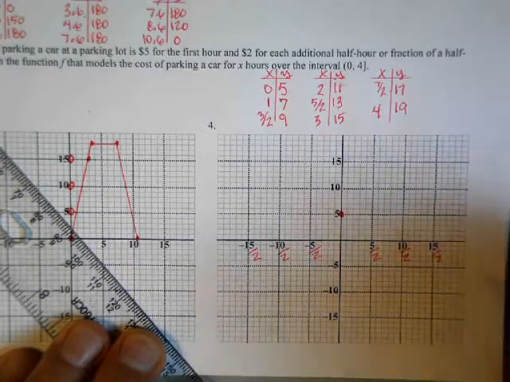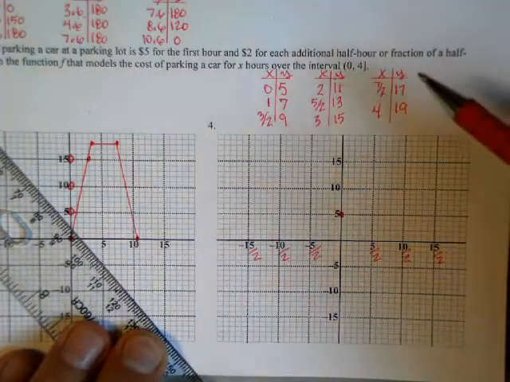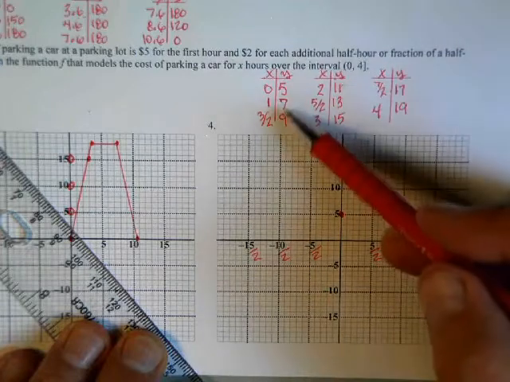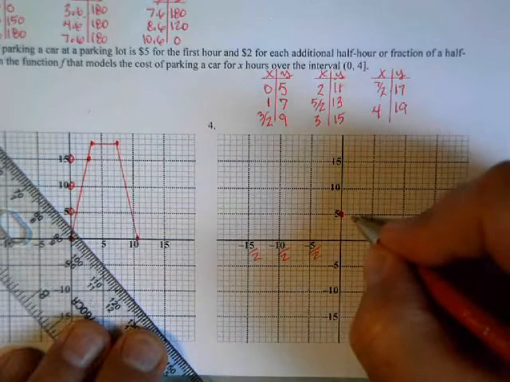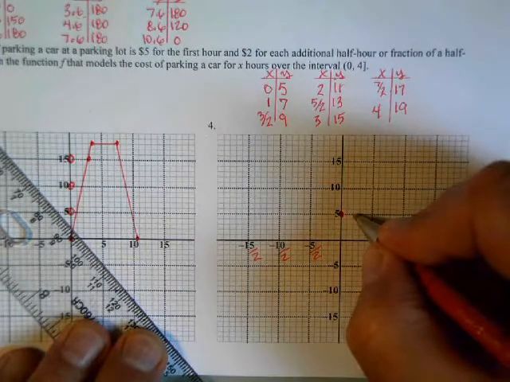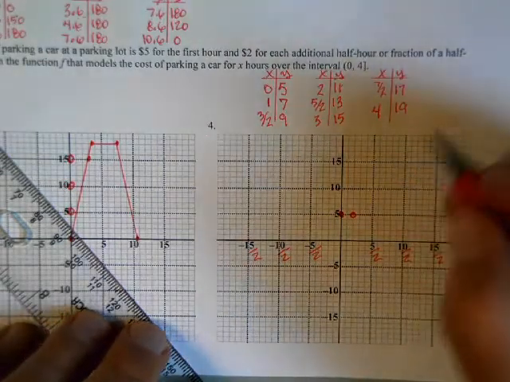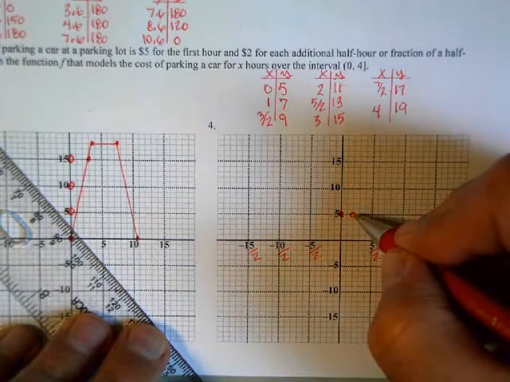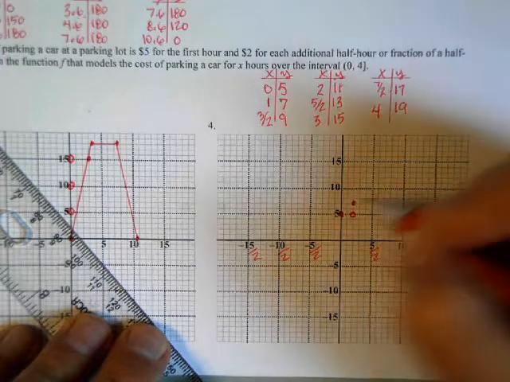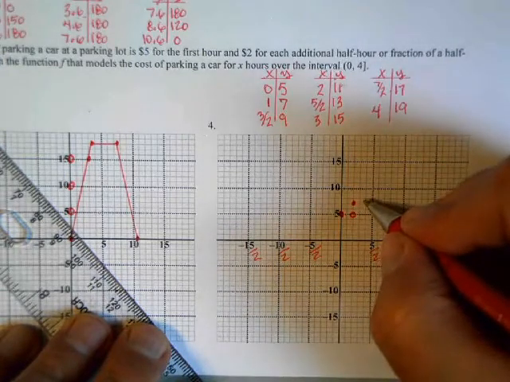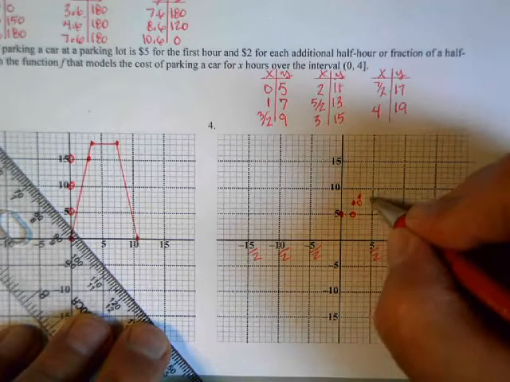All right, so at 1, I'm going to jump up to 7. But up until that point, so 5, 6, 7, up until that point, it's just the $5. And then it's going to jump 2. Now I'm up at 7. And then it's only going to go a half an hour. And then it's going to jump. And then a half hour. And then it's going to jump. And so forth.